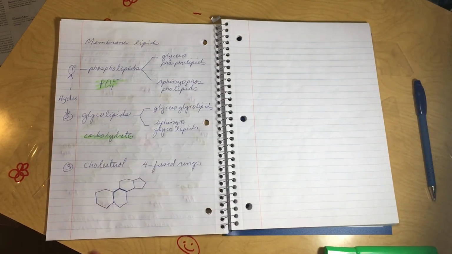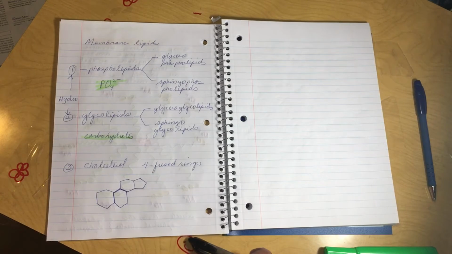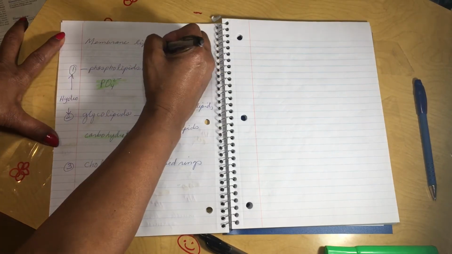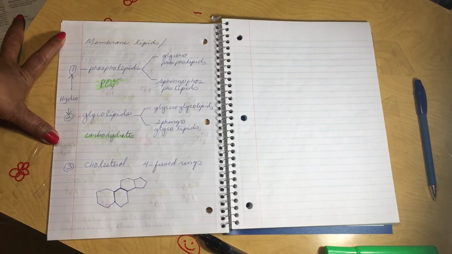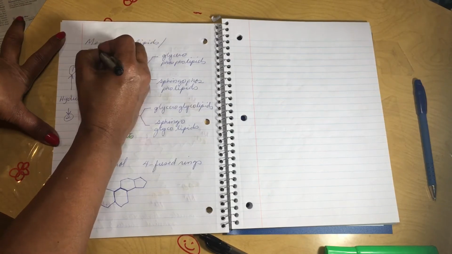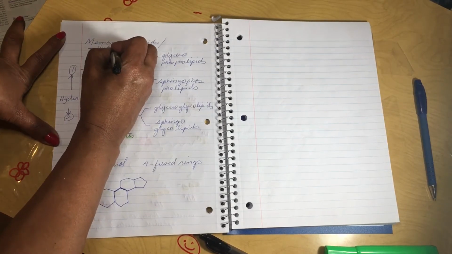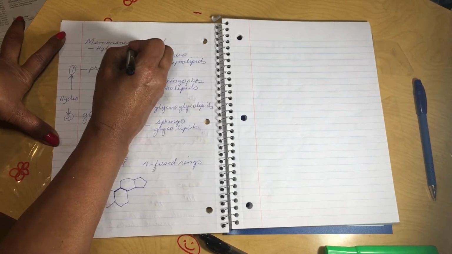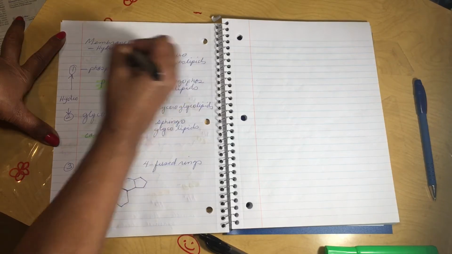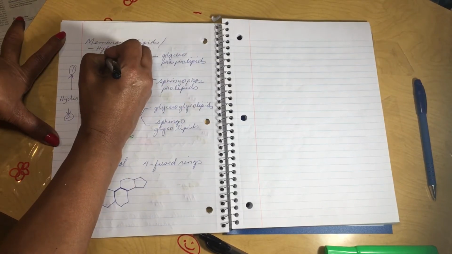Since we are discussing the membrane lipids, they are required to be amphipathic. That means that we'll have one part that is going to be hydrophilic and one part that is going to be hydrophobic. So it's going to have 2 parts, hydrophilic part and hydrophobic part.